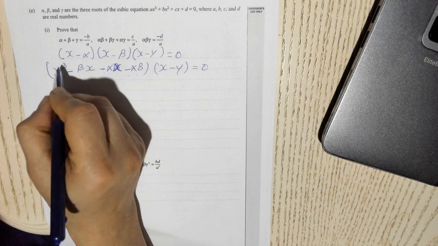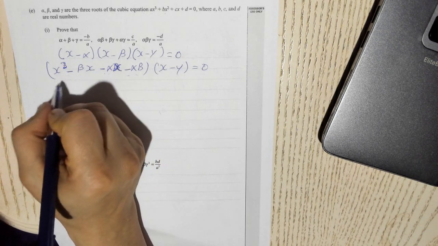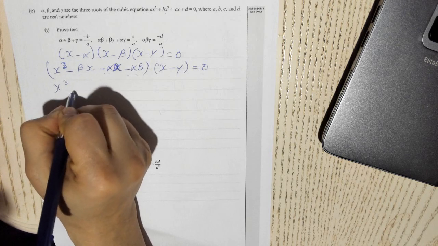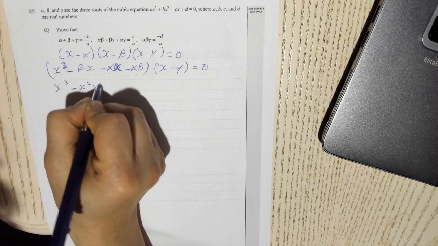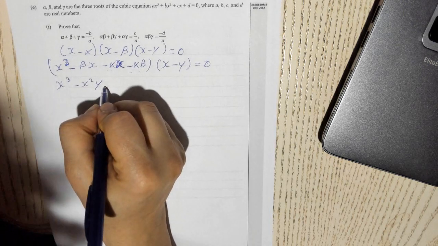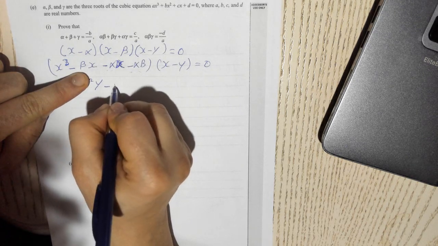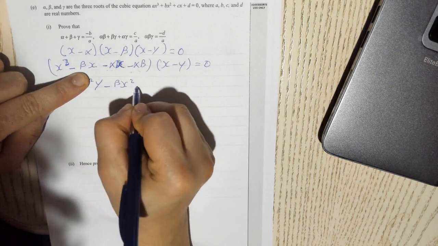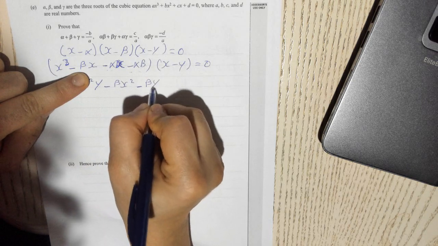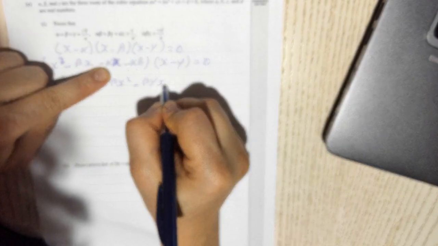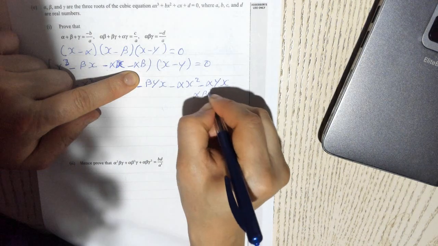Alright, so I'm going to expand it now: x to the power of 3 minus x squared gamma. And then I've got negative beta x squared plus beta gamma x. And I've got alpha x squared minus alpha gamma x, and the last one is gamma beta x.